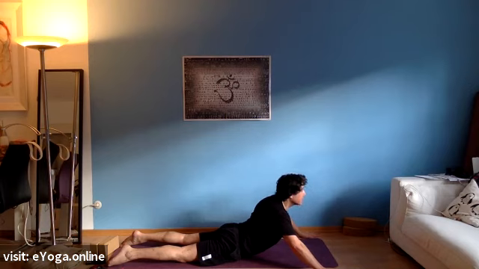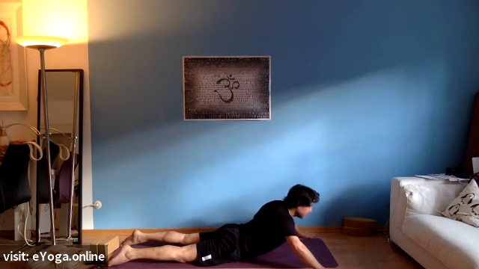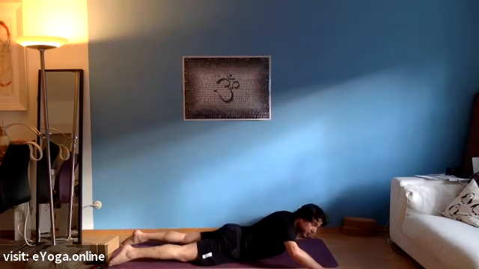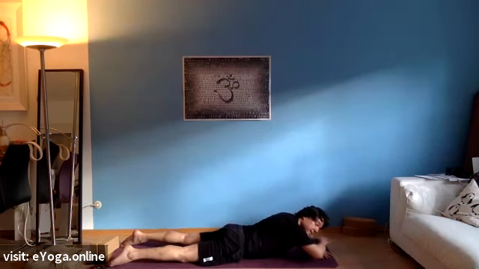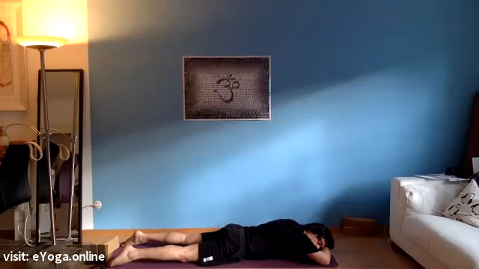Open the chest, take your chin up, really, not the neck. What I mean is don't bend the head back, we're looking forward. And then down this time, cross your arms in front of you and just drop your head on your arms for a quick relax of the back.